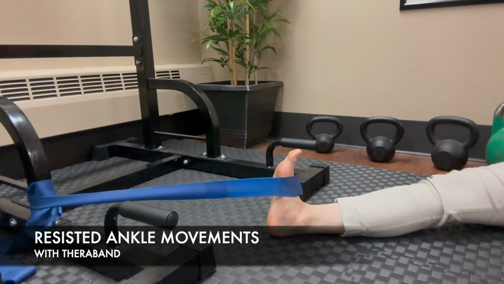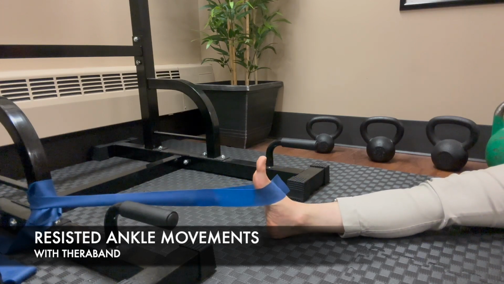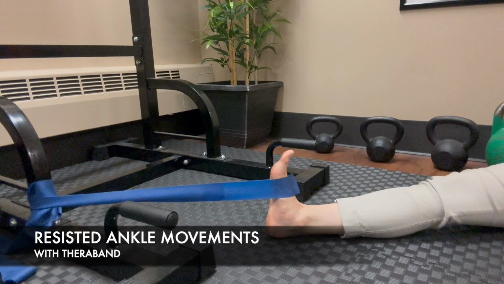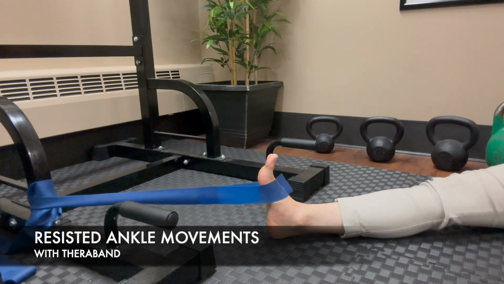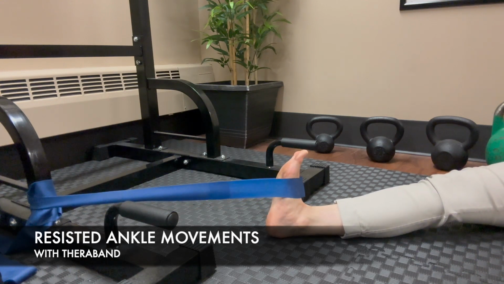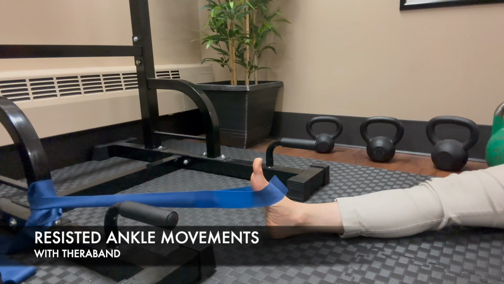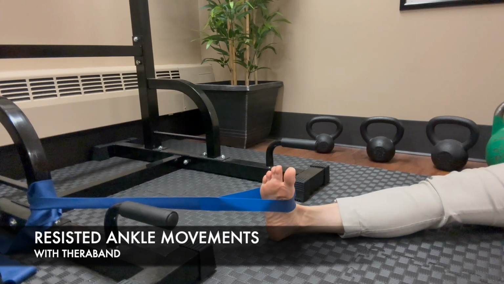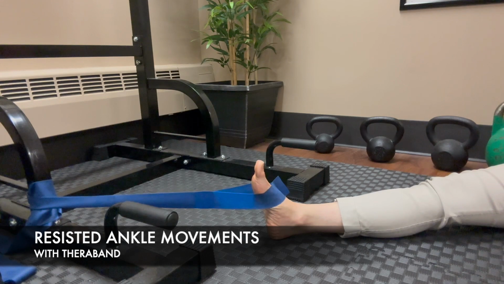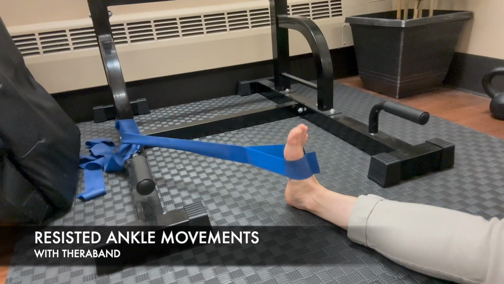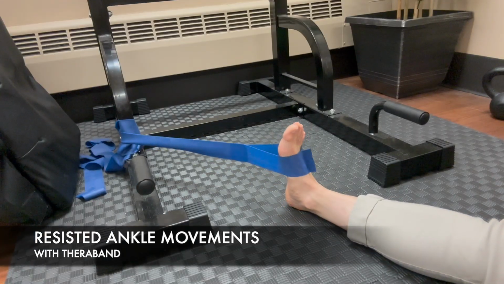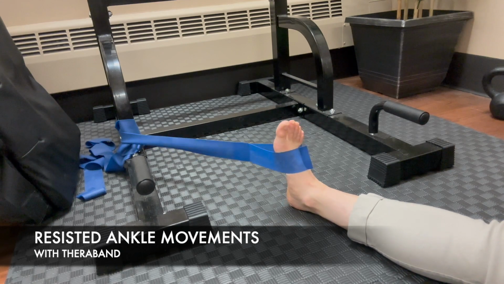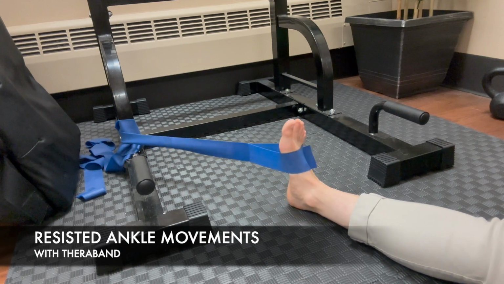If you are able to tolerate active range of motion on its own of the ankle without pain, then you can add a TheraBand for resistance to make the movement more challenging. Place the TheraBand around something secure and go through the same movements up towards the shin. You can do down towards the floor, going to one side, going to the other, and gauging how much resistance you can tolerate. Doing each position in a set of 10 to gauge how you feel throughout that set.